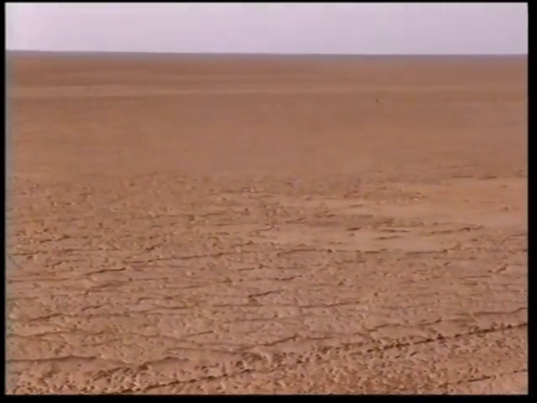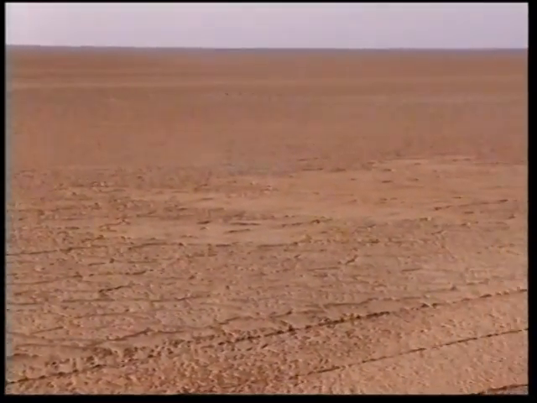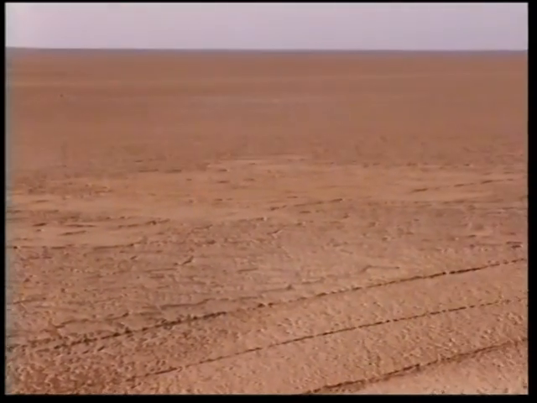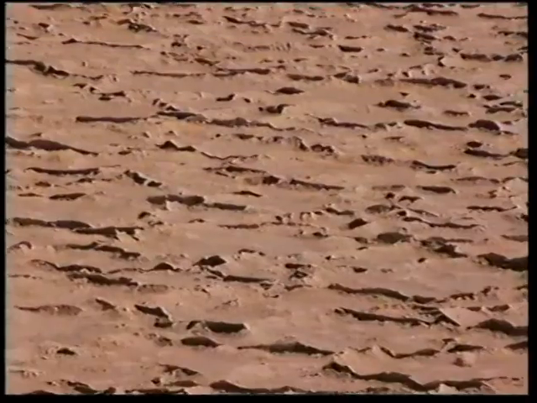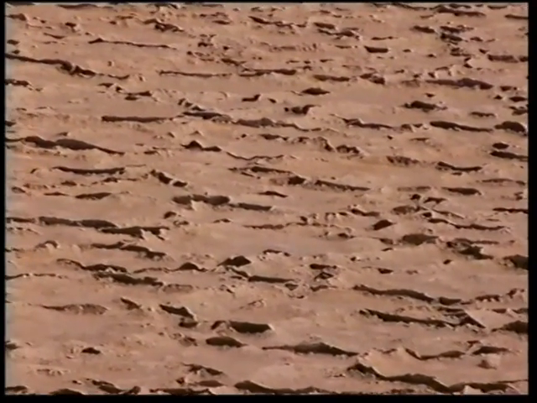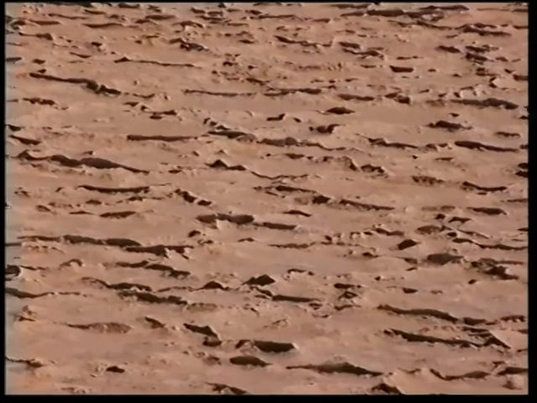Moving further over into the centre of the desert lake, we get accumulation of bedded halite, which is formed by the evaporation of saline waters, forming these characteristic polygonally cracked halite crusts.